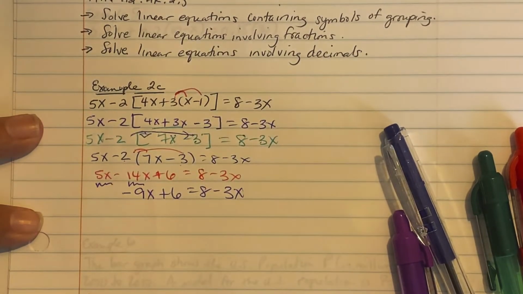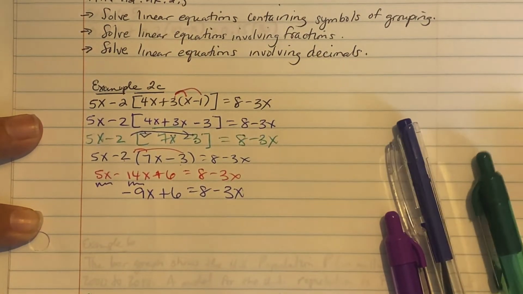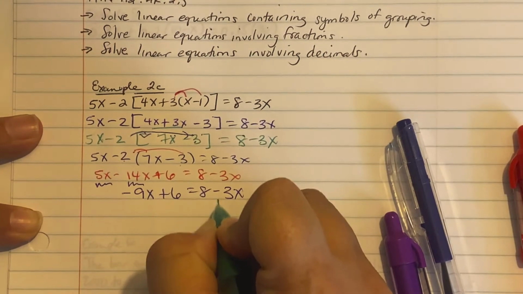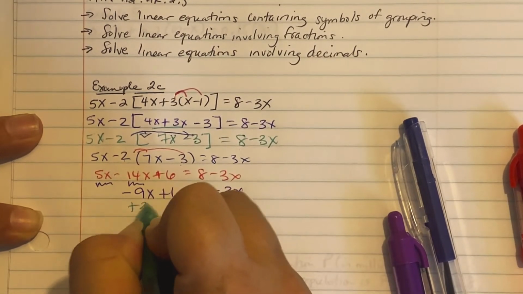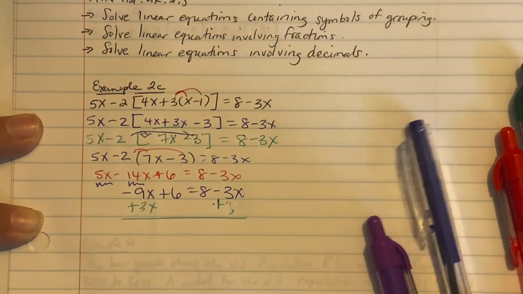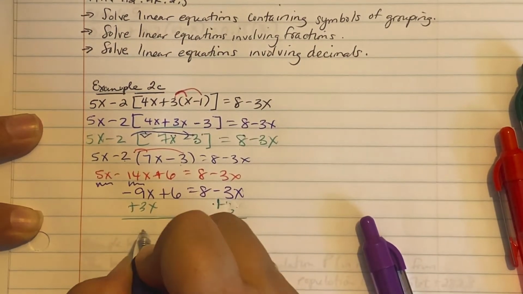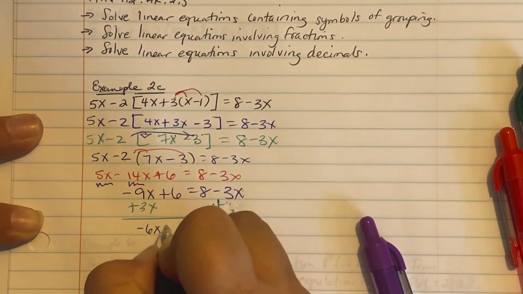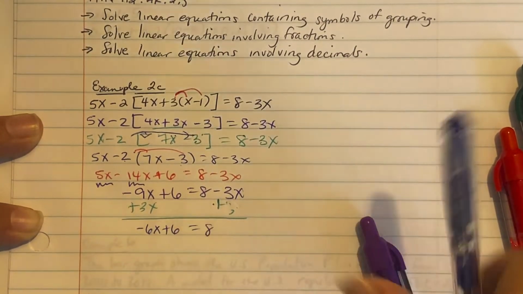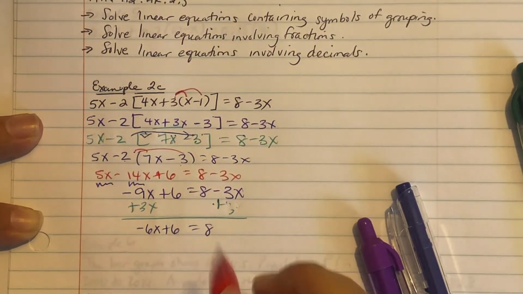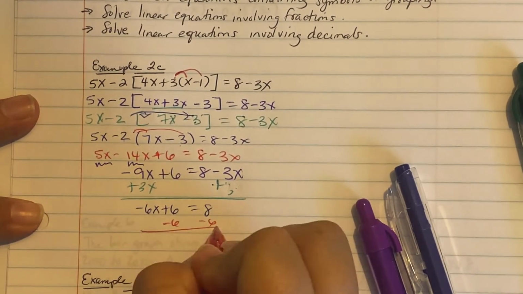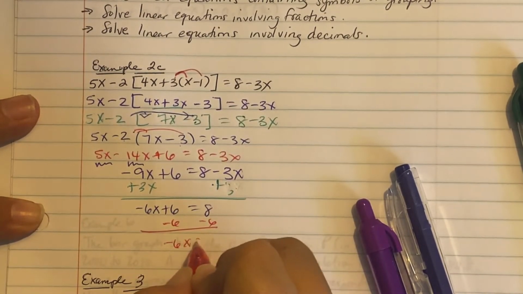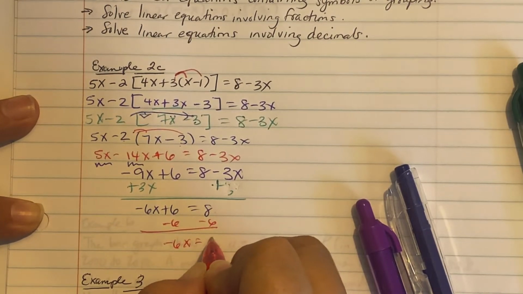So what we're going to do is add 3x to the left side. So we get negative 9 and positive 3 is negative 6x, positive 6 equaling 8. Subtract the 6 to the right, so we get negative 6x equals 8 minus 6 is a 2.